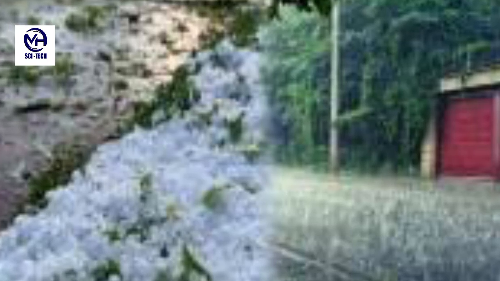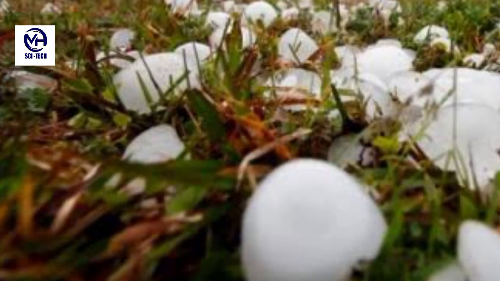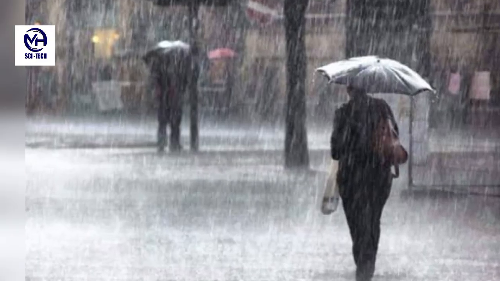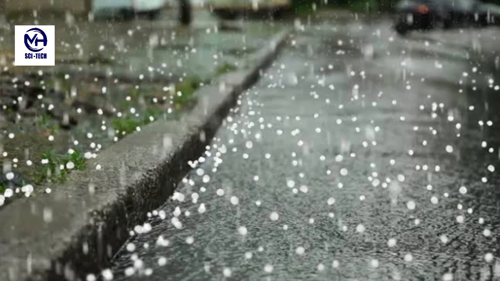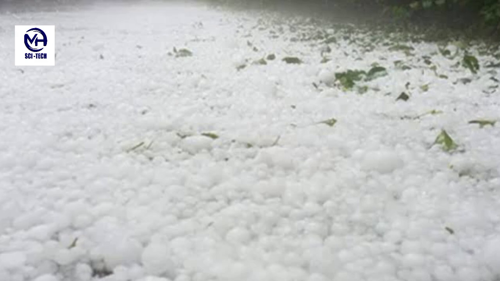When and where hail occurs. Hail is most commonly observed during spring and summer months, when the conditions for severe thunderstorms are ideal. It is more frequent in regions known as hail alleys, such as the central United States, where warm, moist air from the Gulf of Mexico meets colder air from the north, creating the perfect environment for powerful storms.